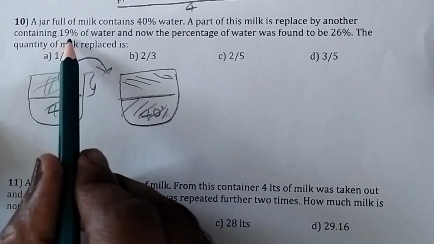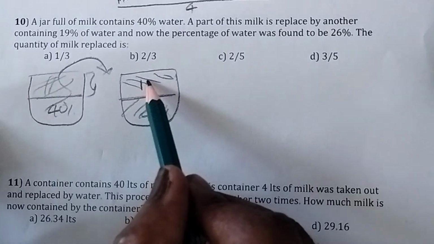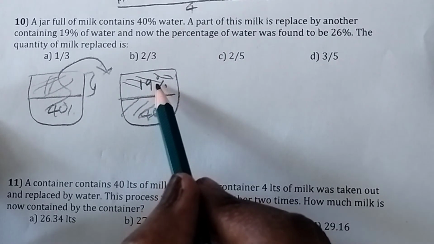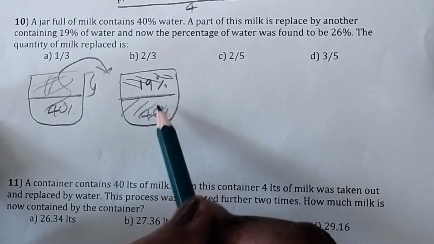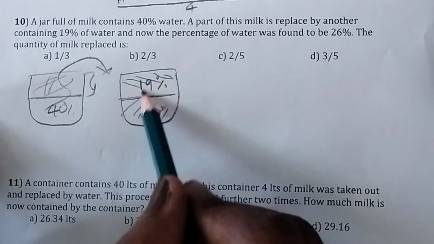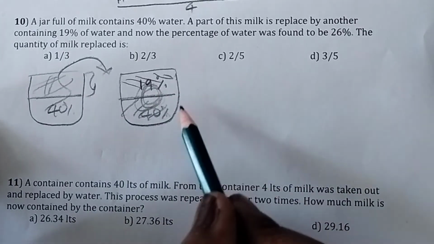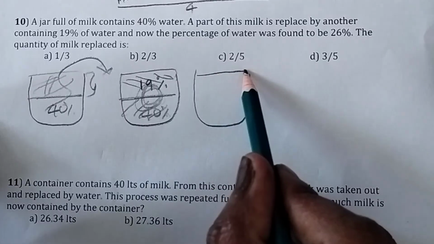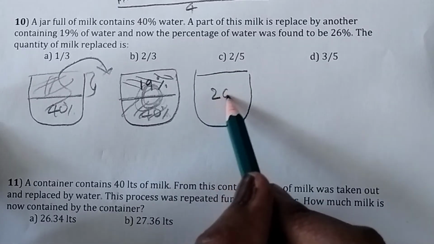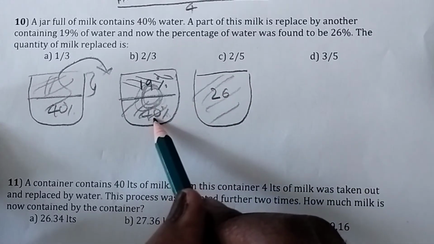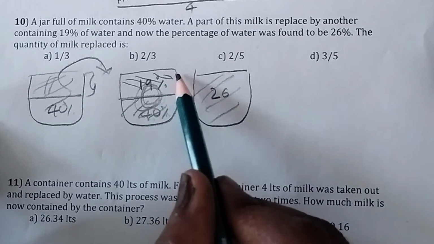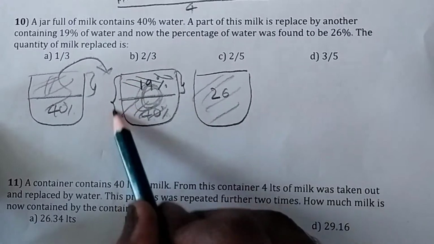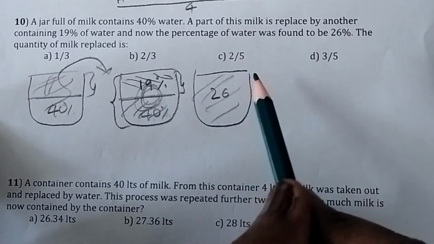new milk that is containing 19% water. That means comparatively this is the best quality. Okay, right? 19% water only. This is 40%. So after mixing both 19% and 40%, the new mixture is going to be 26%. Okay, after mixing 40% and 19%, this is the part that is replaced.